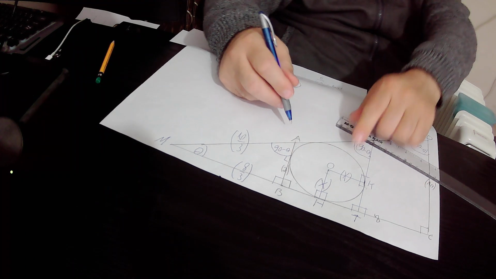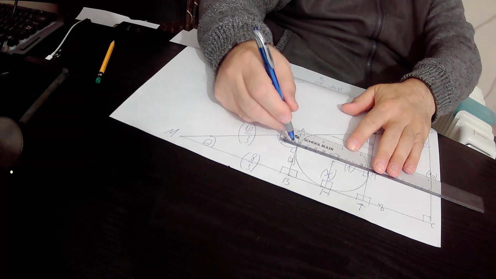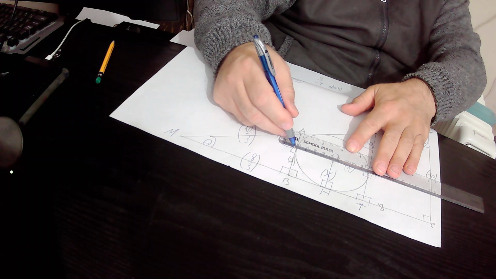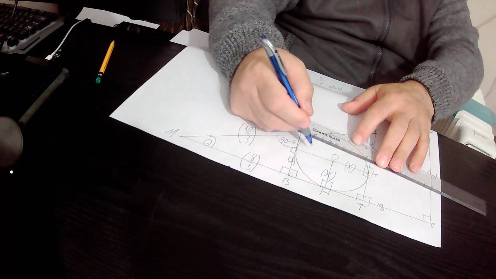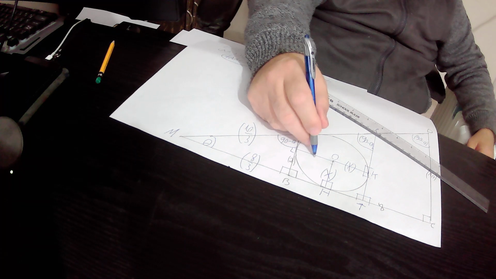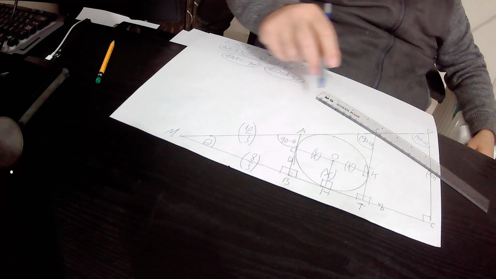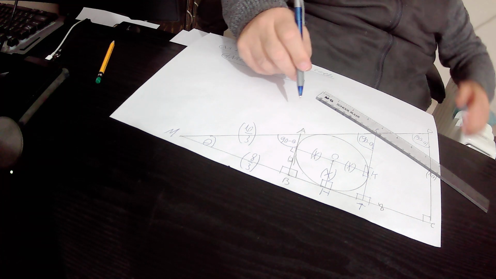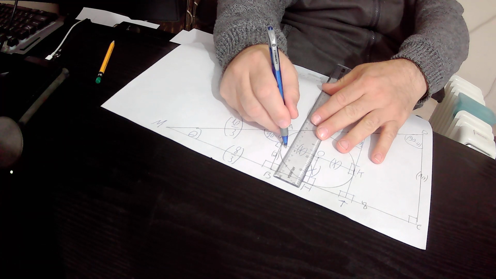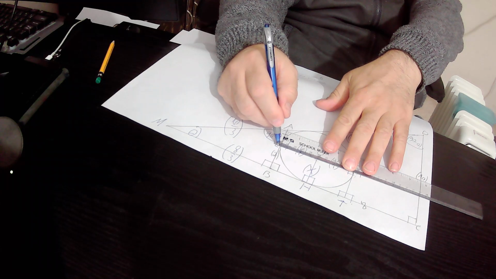Likewise, we join points O and L together by a straight line. Line segment OL is the radius of this circle that is equal to x, according to our definition. The radius OL is drawn to point L, therefore, according to rule 1, this angle equals 90 degrees, and this angle also equals 90 degrees.